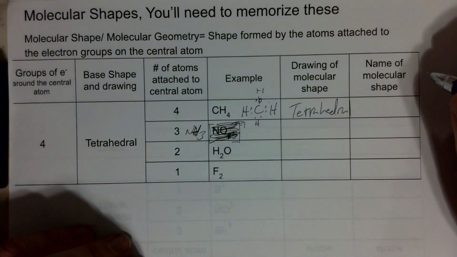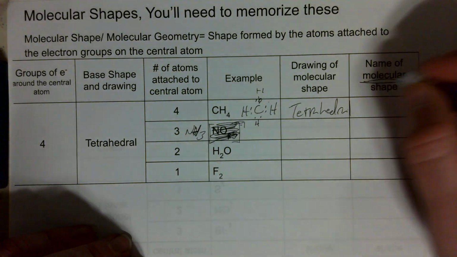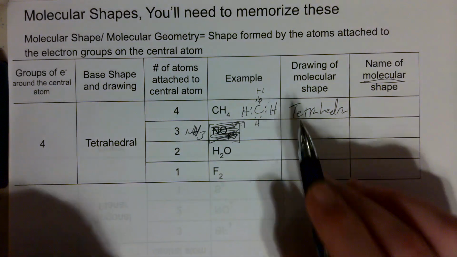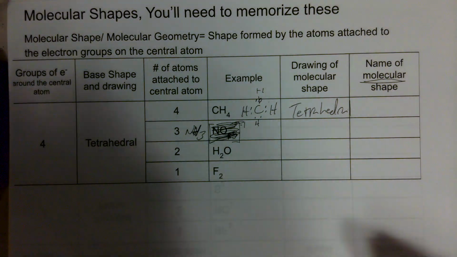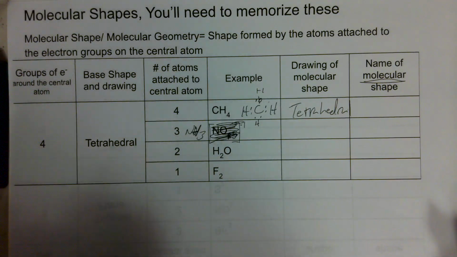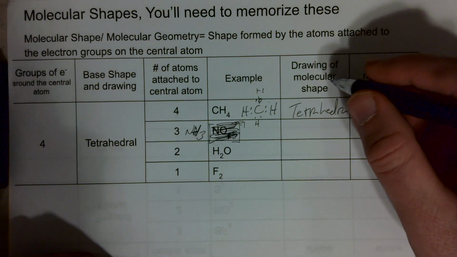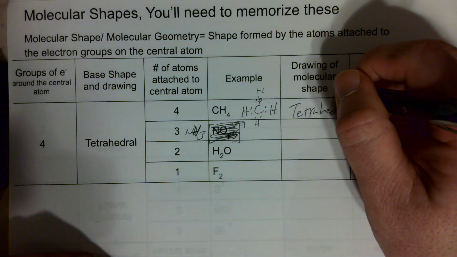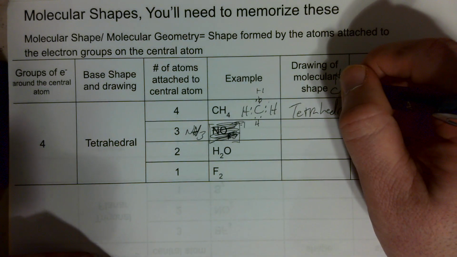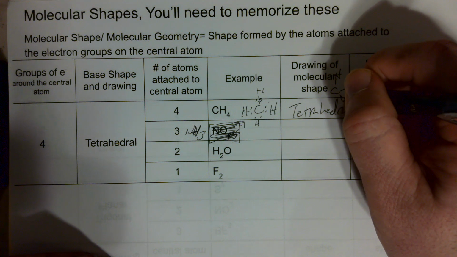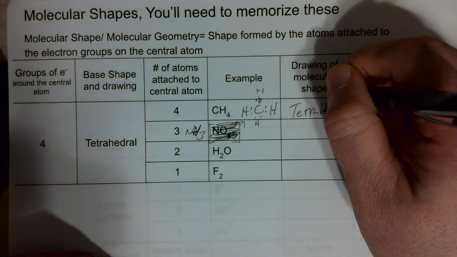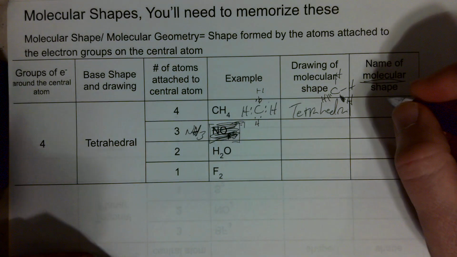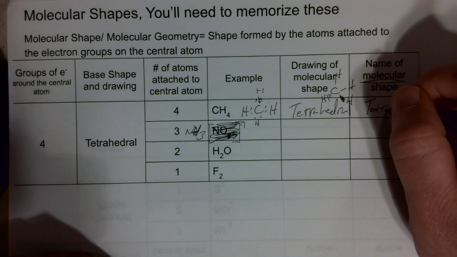Now, the name of the molecular shape, this is where things can sometimes be a little different. We don't have any lone pairs, any electrons by themselves floating around. Therefore, the molecular shape, I'll do it over here. So CH4, 1 hydrogen coming out at us, 1 going behind us. It's going to give us the molecular shape of tetrahedral.